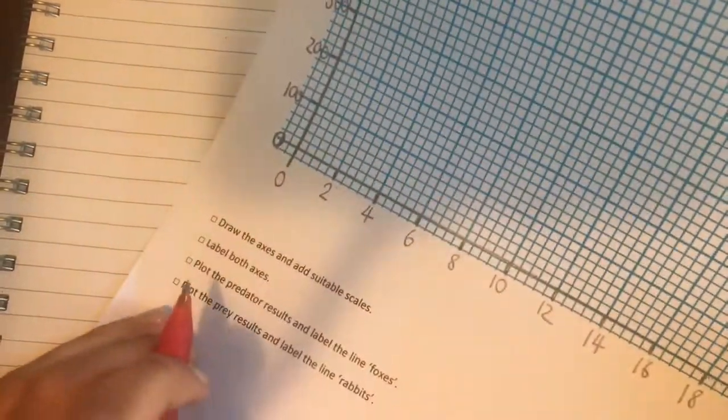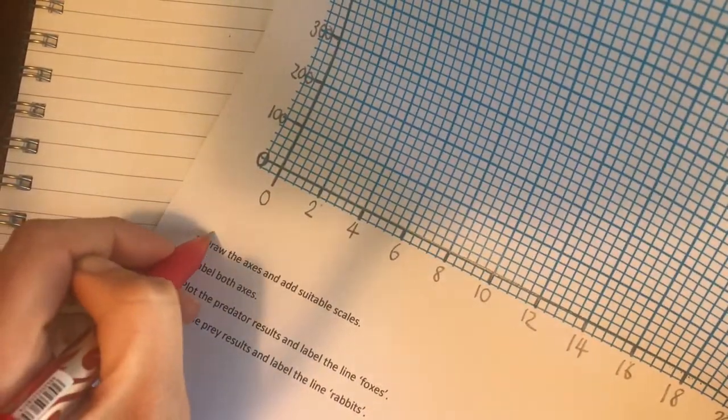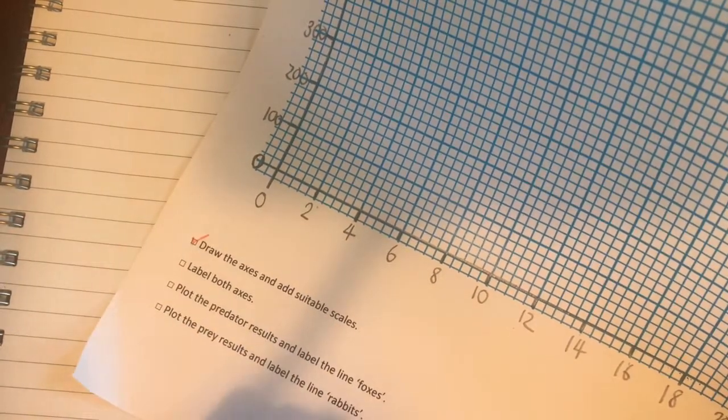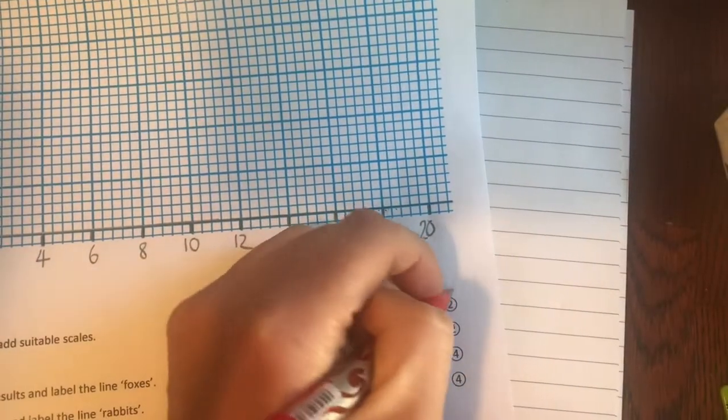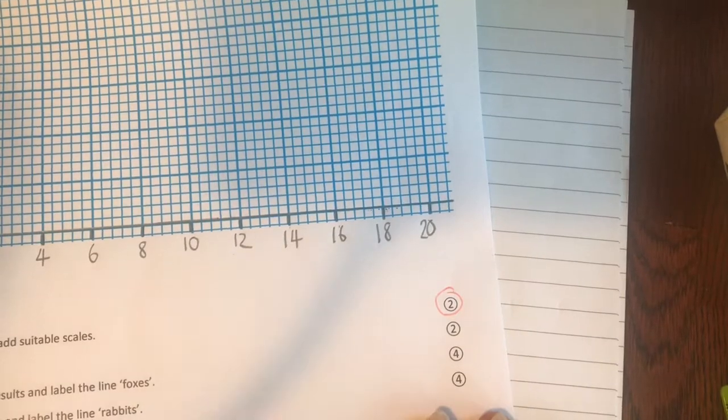Okay, and that is my 2 axes done. So I've drawn the axes and I've added suitable scales. So I would get a mark for having done each of those things, each of those scales properly.